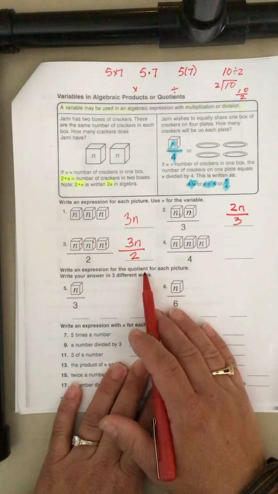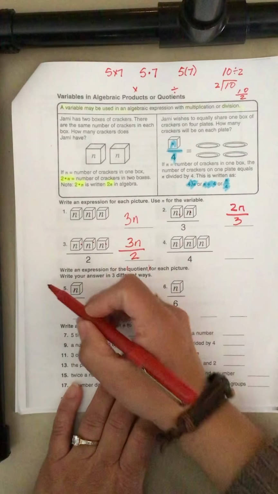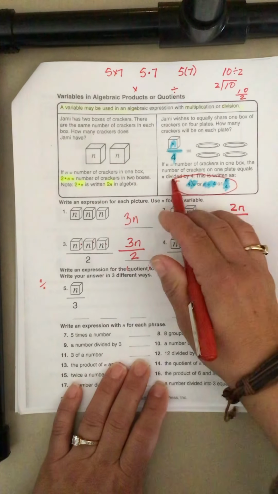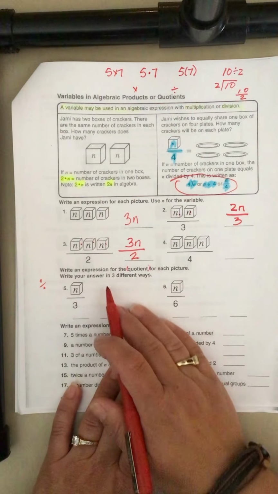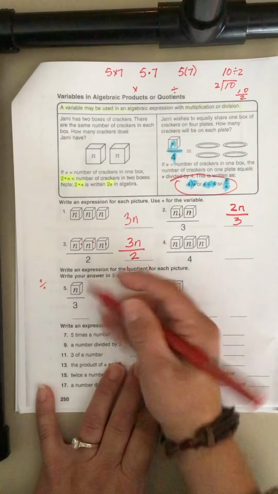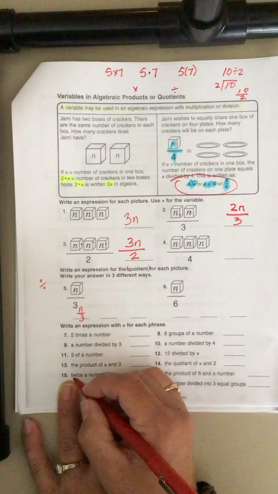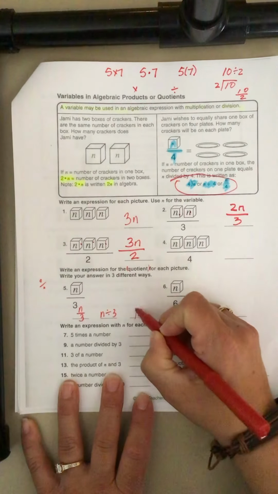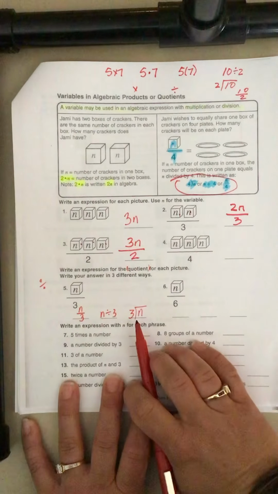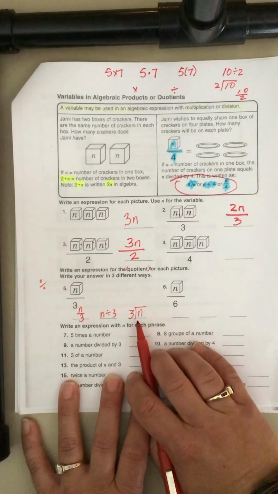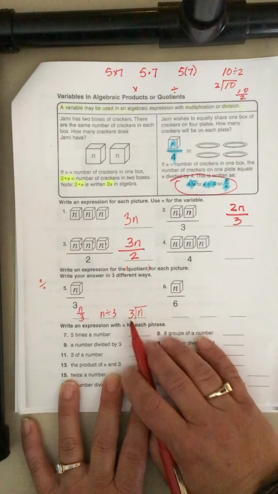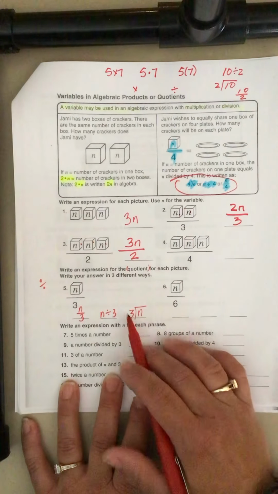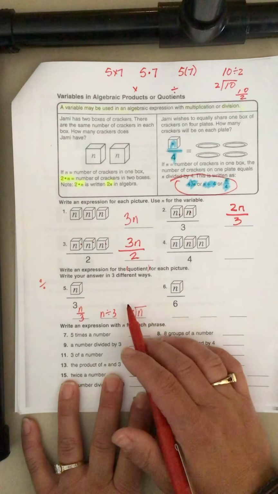Write an expression for each quotient. Quotient means divide. This means divide. For each picture, and then you can refer back up here if you need to. Write the answers in 3 different ways. So this is saying n divided by 3. So you will write n divided by 3, in each of the three ways. I don't know if you can type this in on your calculator for Schoology. So if you can't, leave the 3rd one blank for Mr. Getz, and we will let him know.